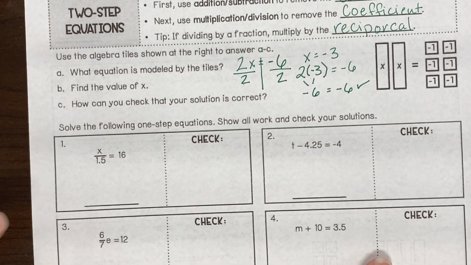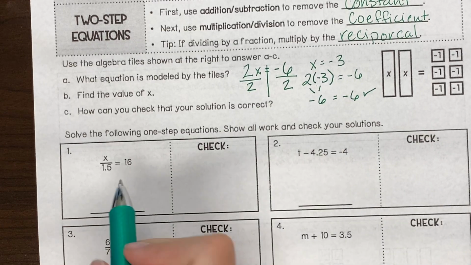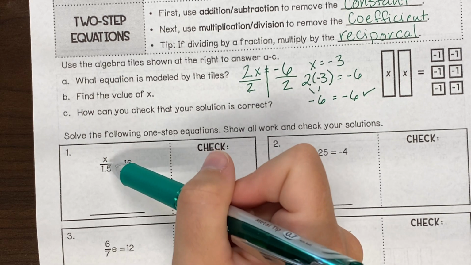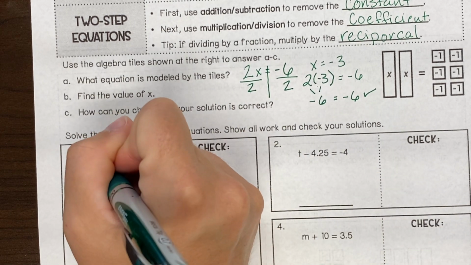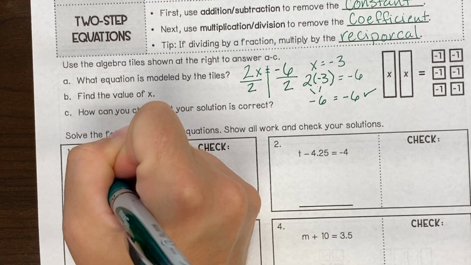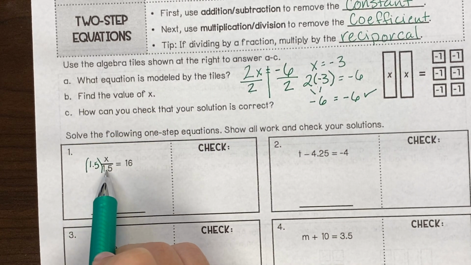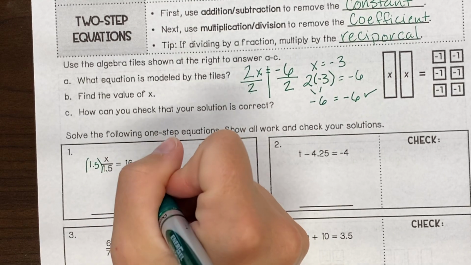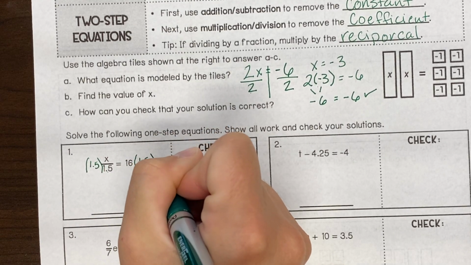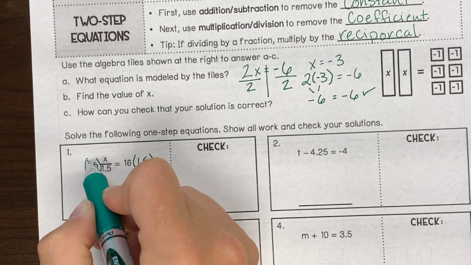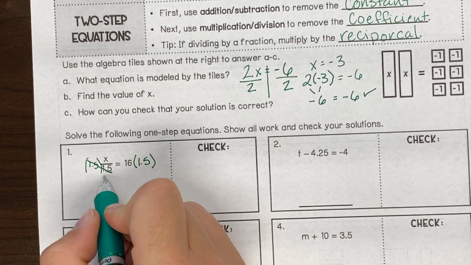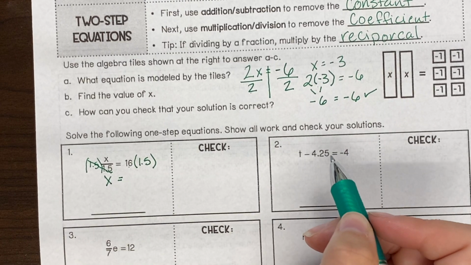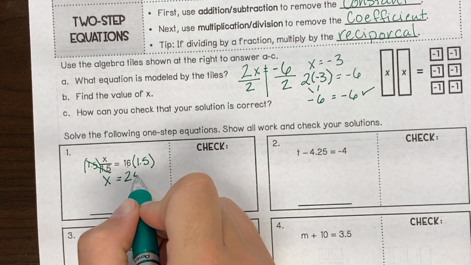Let's look at another example. Let's look at this first example. Here we just have a 1-step equation, and we're going to do the inverse operation. So our inverse operation here is multiplication, because 1.5 is being divided into x. We're going to multiply by 1.5 because we're dividing by 1.5, and so those two are inverse operations. So these will cancel out and make 1. So we have 1x equals, now I'm doing 16 times 1.5, which gets me 24.